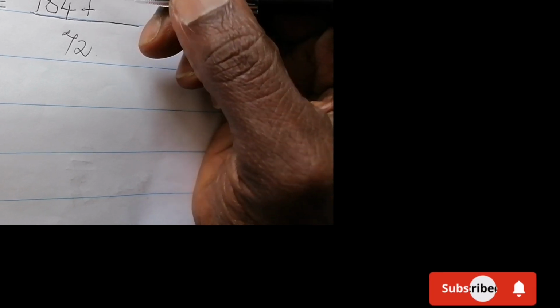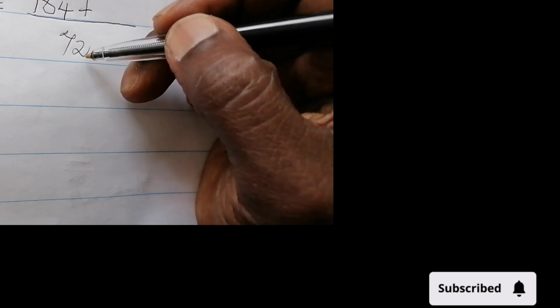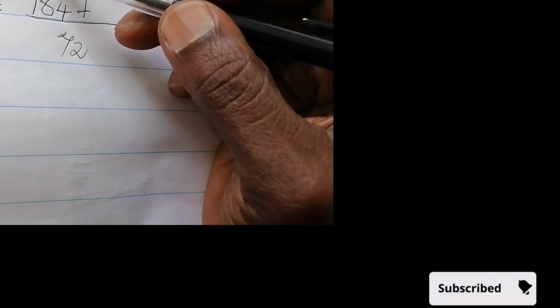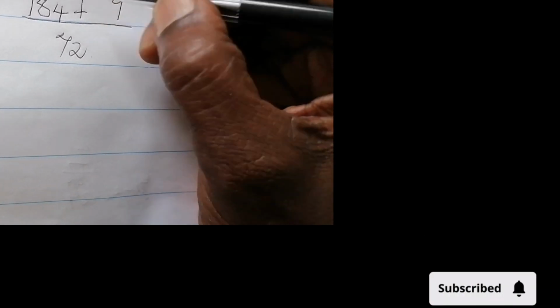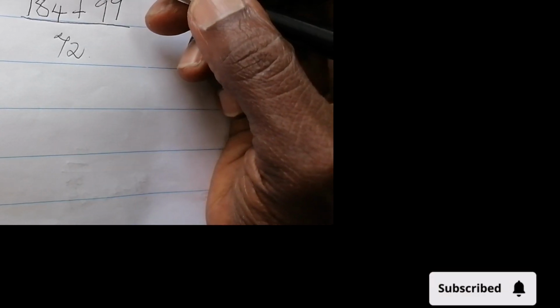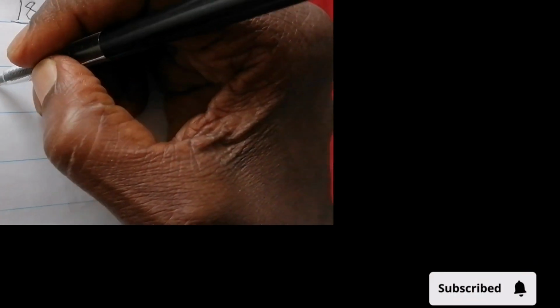Plus, 8 goes into 72 how many times? 9 times. 9 times 1 is 9. And then we add: 9 plus 4 is equal to 13. Put down the 3.